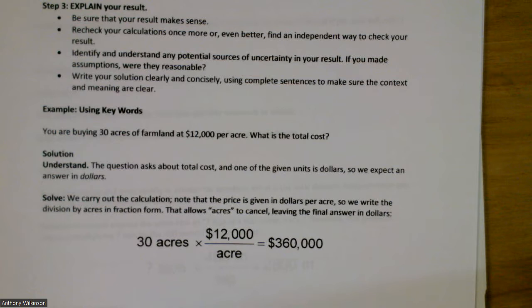To understand, it's going to be this. The question asks about total cost, and one of the given units is dollars. So we expect the answer to be in dollars, because in the problem they're asking for the total cost. So the cost has to be in dollars.